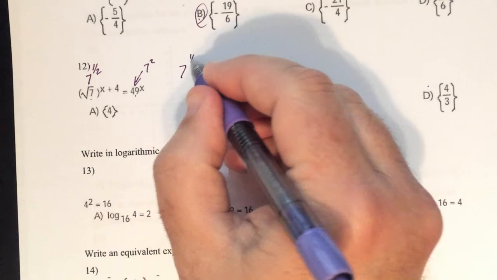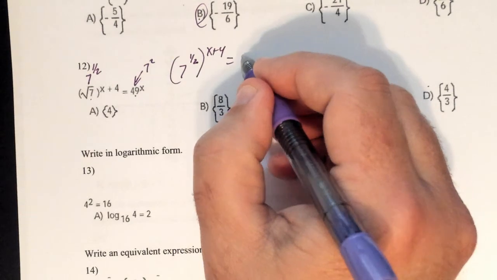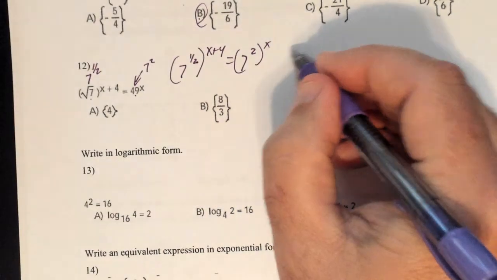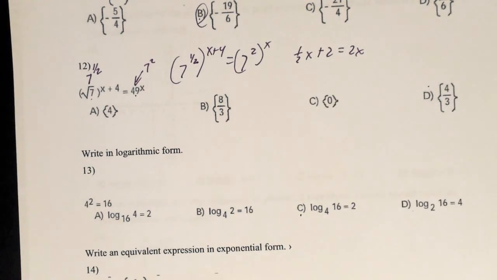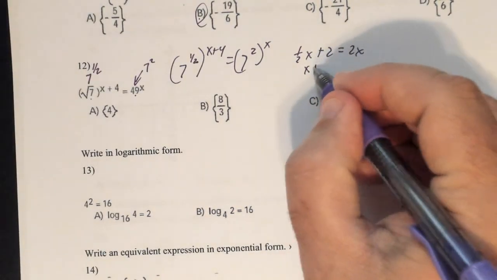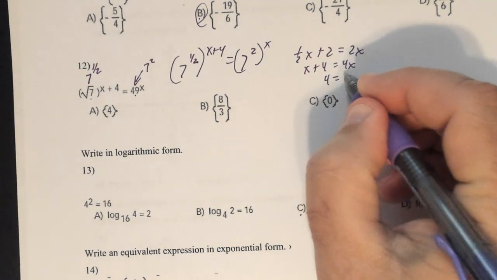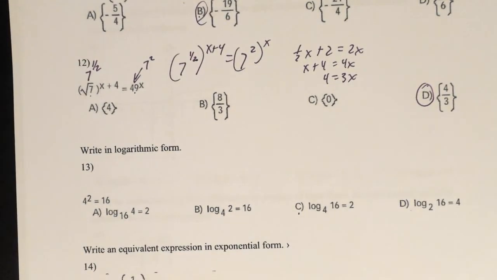So if I have 7 to the 1/2 to the x plus 4 is equal to 7 squared to the x, this is going to end up being 1/2 x plus 2 is equal to 2x when I distribute the 1/2. Now I'm going to multiply everything by 2. x plus 4 is equal to 4x. Subtract the x, 3x, and I'm going to get 4 divided by 3, which is 4/3, which is D. You just got to watch out for your signs.